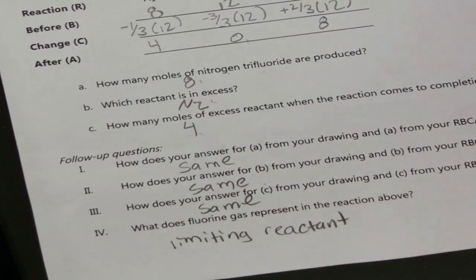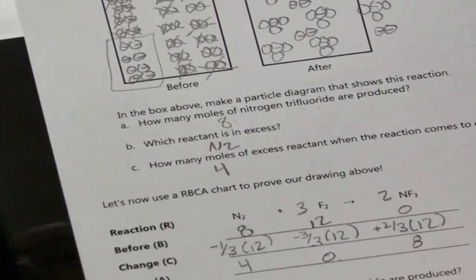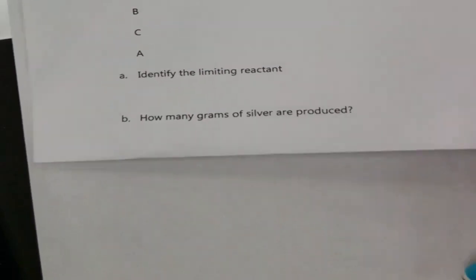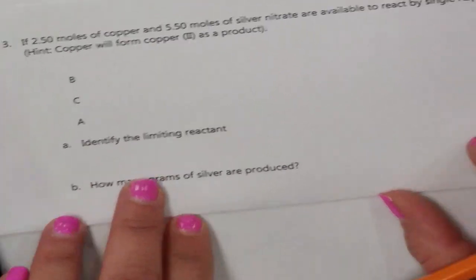Now, particle diagrams are a great way to introduce this, and I really love to introduce with a particle diagram, but these are tricky in terms of the amount of time. So what if we had another way to do these that was actually less time than drawing out a particle diagram? So this is where number 3 is going to come in.